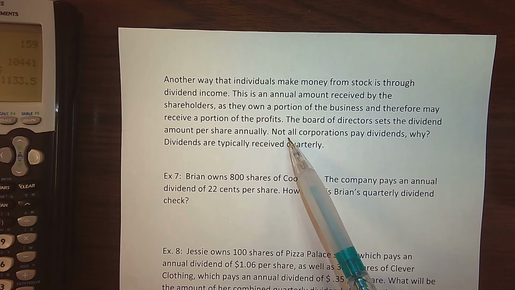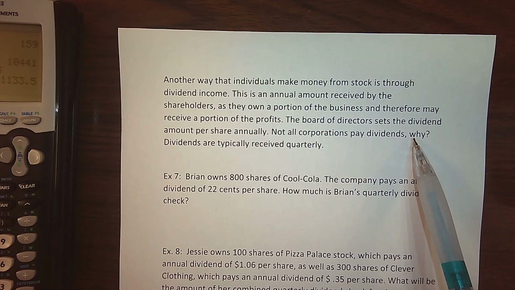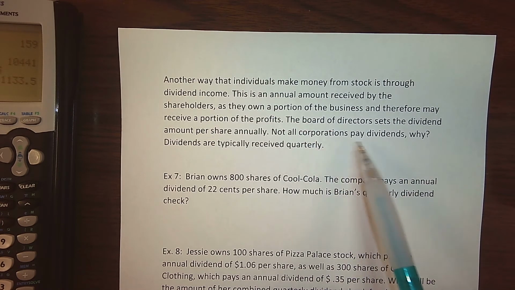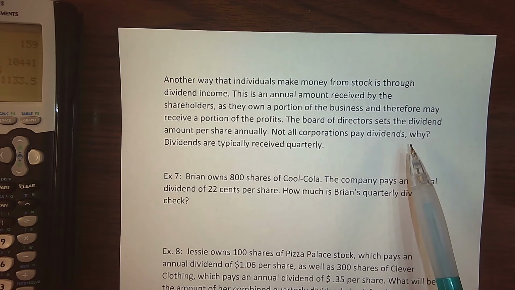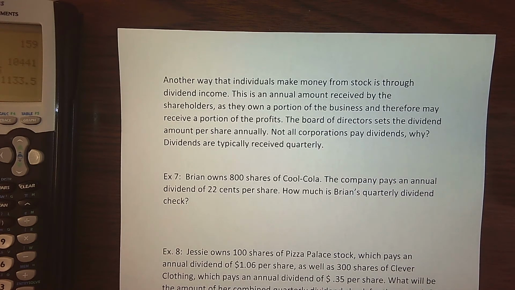But it is important to note that not all corporations pay dividends. Why would that be? Well, quite frankly, some corporations aren't making a profit, so they don't have any profits to share. But there are other corporations who are making a profit, and they choose to have the dividends be zero because they are trying to invest in and better the company. Some folks might say, well, I only want stock in a company where they're going to pay a dividend. But the dividends can be just a few cents per share of stock to substantially more than that.